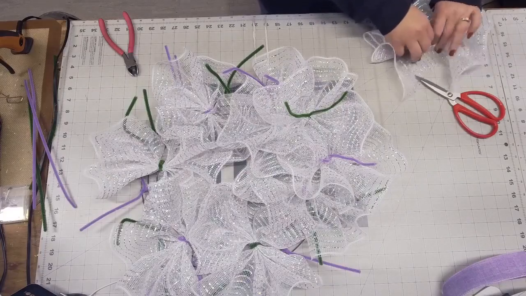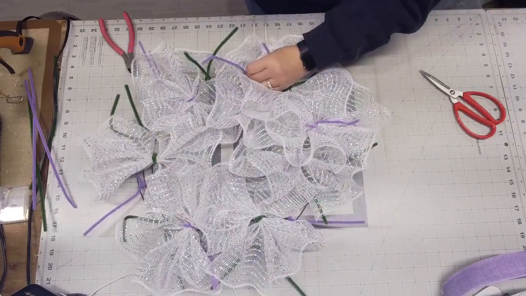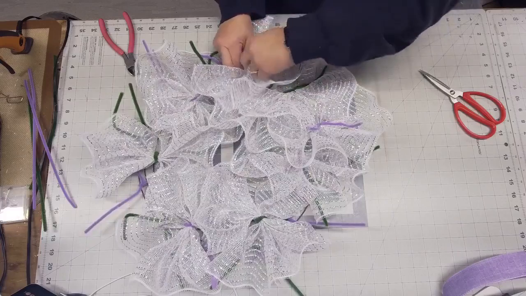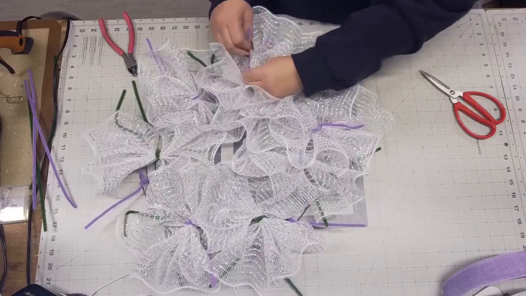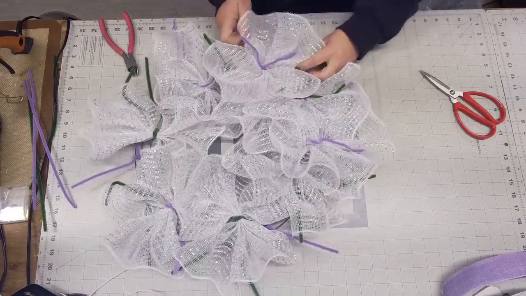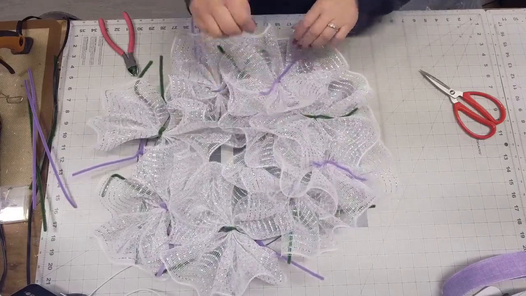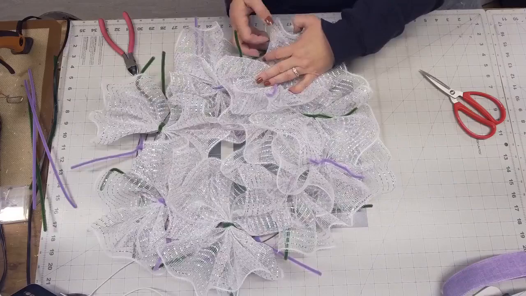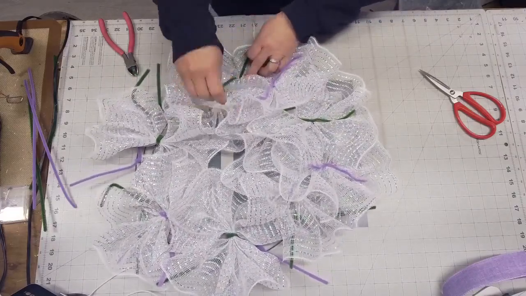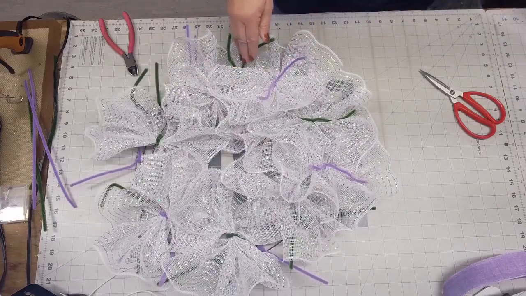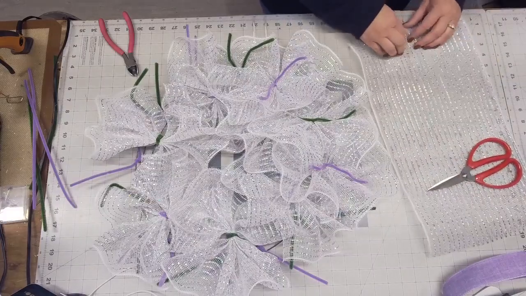Okay, scissors, get out of the way. Let's lay you right down inside. I always try to make sure that I get my Deco mesh centered on that pipe cleaner, so right where I've gathered is right where I'm laying that in on that pipe cleaner. Again, fold your edge over. This one we're going to do the same. Make sure I have these lined up so that when I come in and lay my Deco mesh piece in, it'll cover the separation between those pieces.